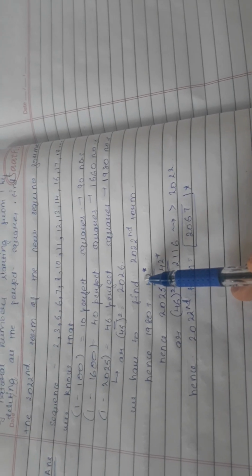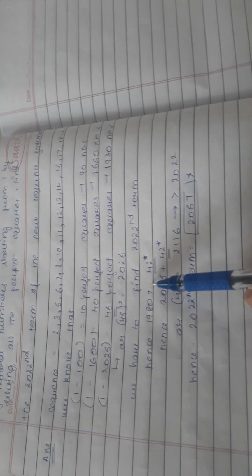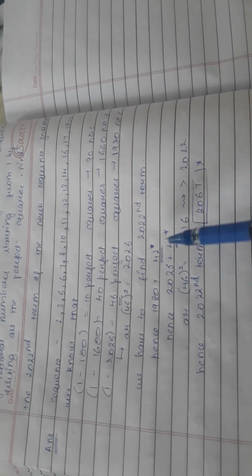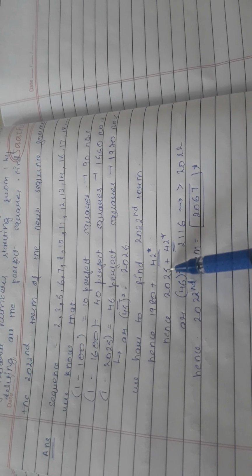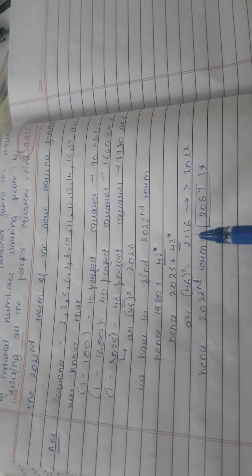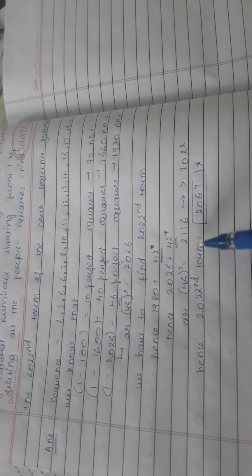So the 2022nd term we are getting by adding 42 to this term, so we should also add 42 to this term as well. By adding 2025 plus 42, we would simply get 2067. So the 2022nd term of this sequence is 2067.